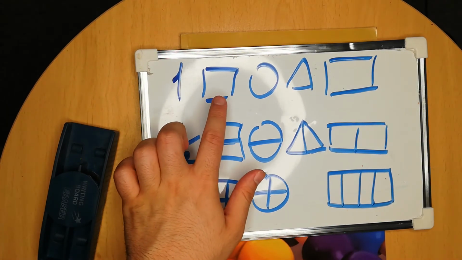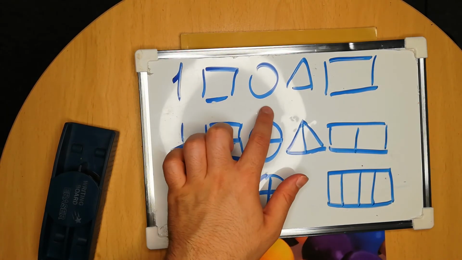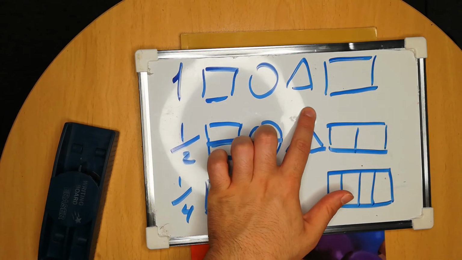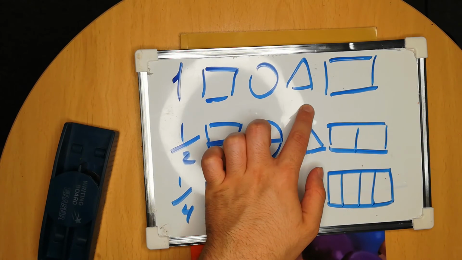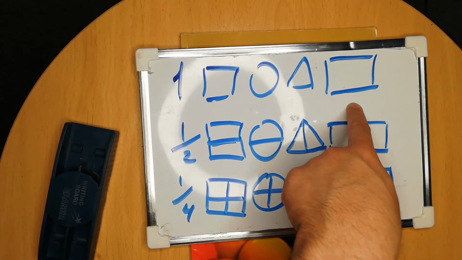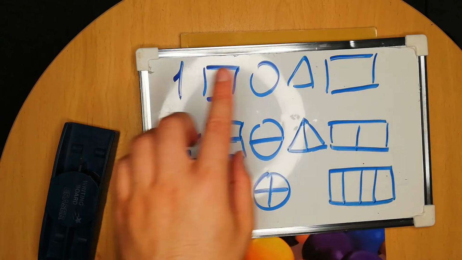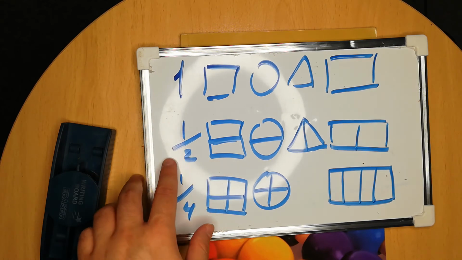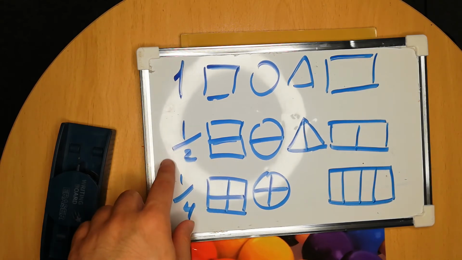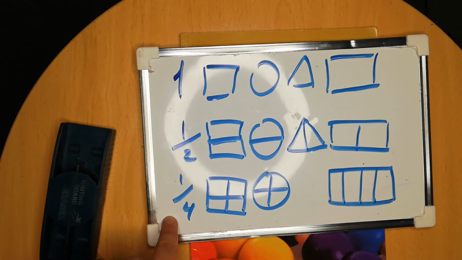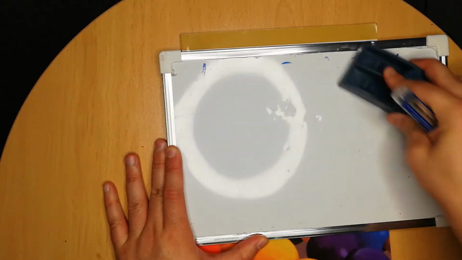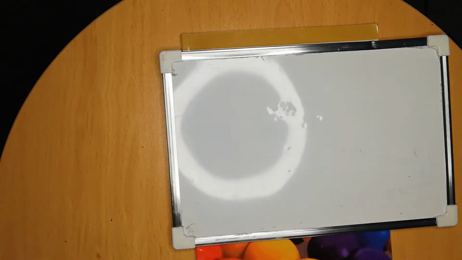Square, circle, triangle, rectangle, whole, half, quarter. Okay, great. Now that we finished this one, I'm going to give you a quick exercise or a quick test just to see if you understand what you've done today.